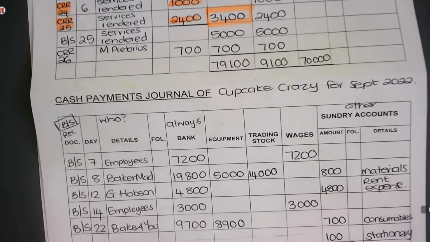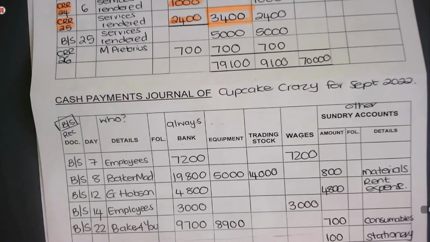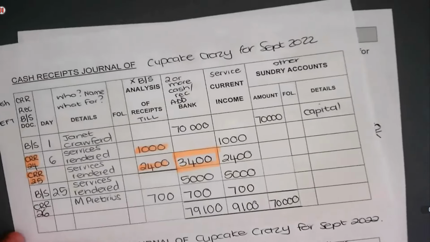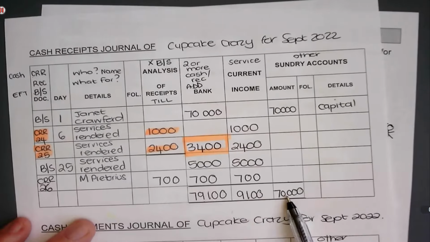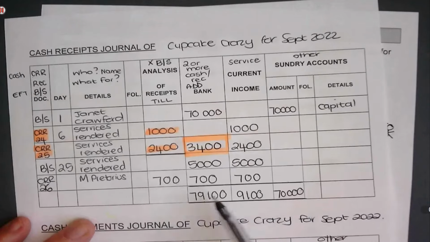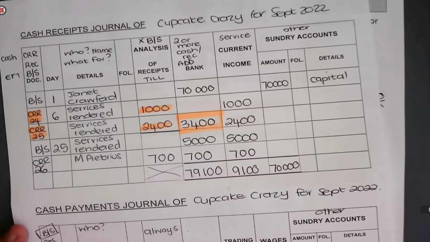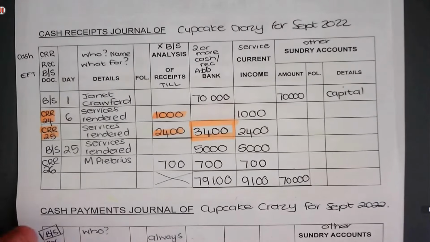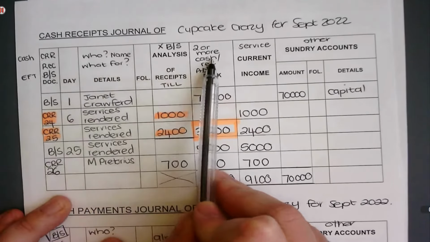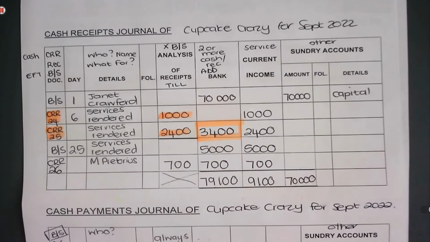Do all of these accounts, your equipment, trading stock, wages, and sundry, do they equal up to bank? And over here, does your current income and your sundry equal up to bank? You never ever add up your analysis of receipts. But as you're doing your exam, you're welcome to jot stuff at the top over here in your headings. We really don't mind as long as you get the answers right so that it helps you.